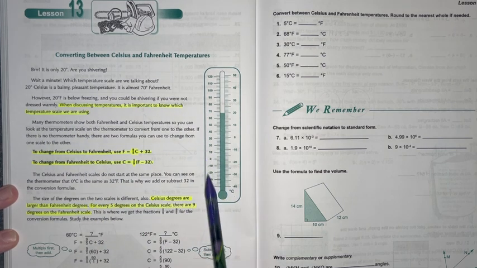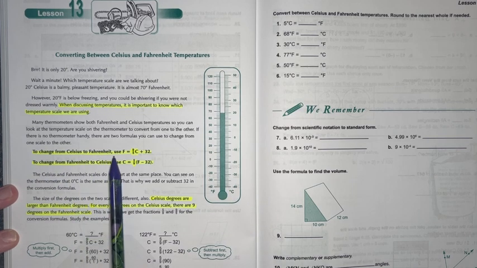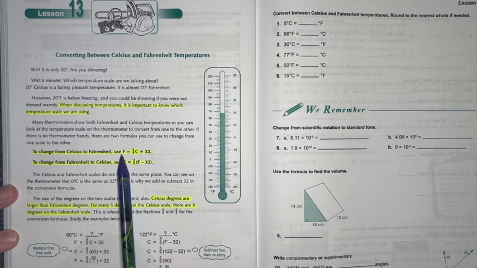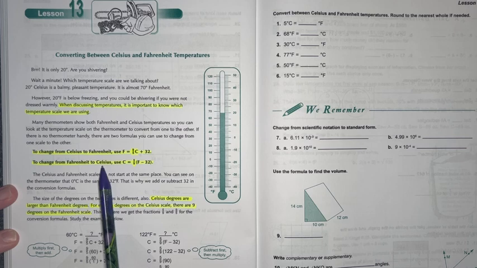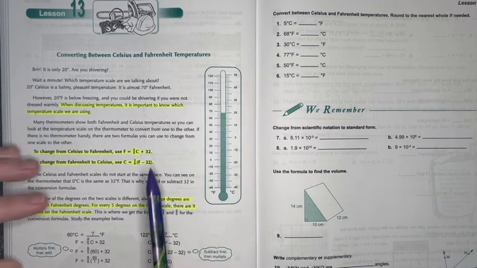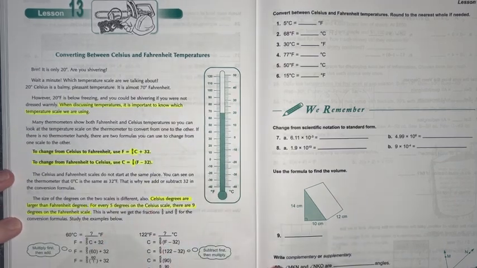Here's a thermometer that has both a Fahrenheit and the Celsius. It says to change Celsius to Fahrenheit, we use this formula, that Fahrenheit equals 9/5 times C plus 32. To change from Fahrenheit to Celsius, we use that C, or Celsius, equals 5/9 times the quantity F minus 32, or Fahrenheit minus 32 degrees.